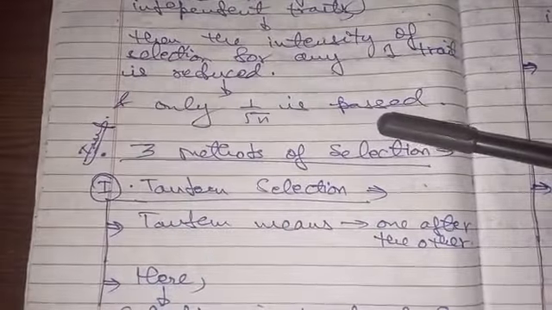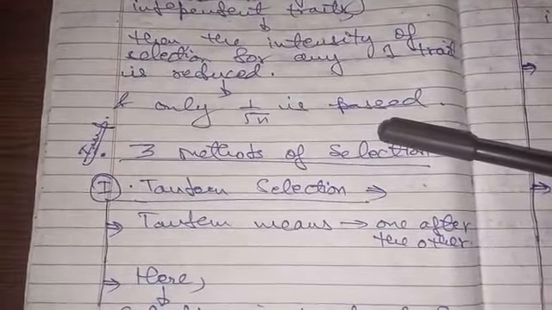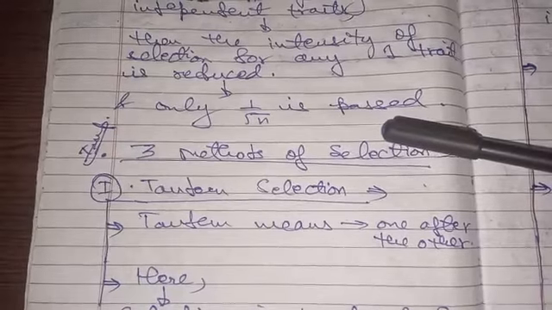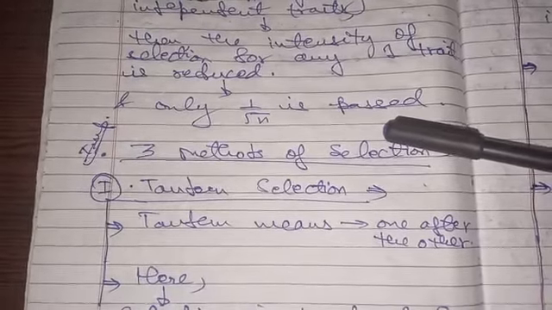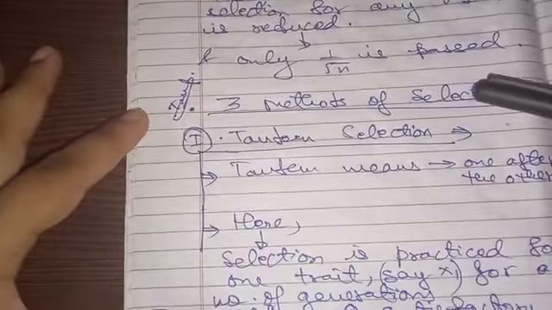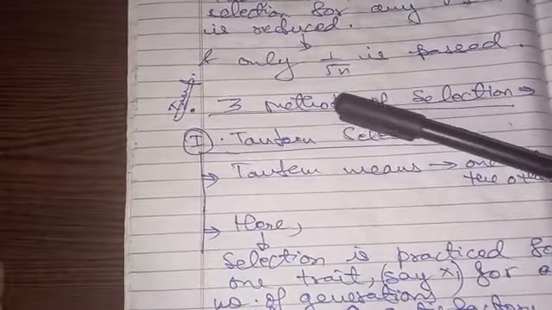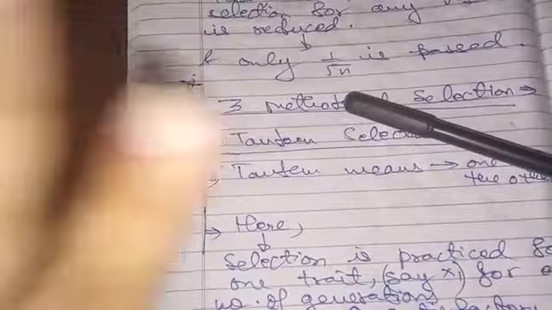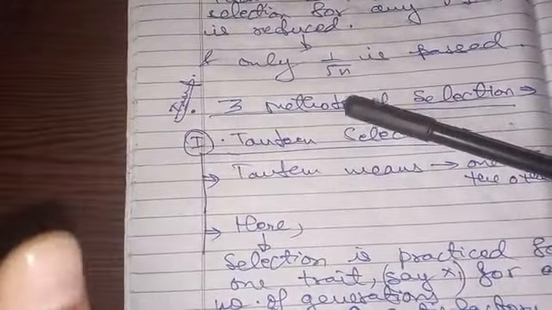Okay, so today's topic is methods of selection, and this is one of the most important topics in animal breeding, and this might come as a long question in 8 marks in the externals or internals. So let us start this. There are 2 terms, bases and methods. There are 5 bases and 3 methods of selection.